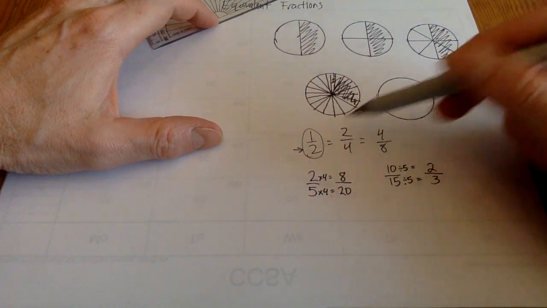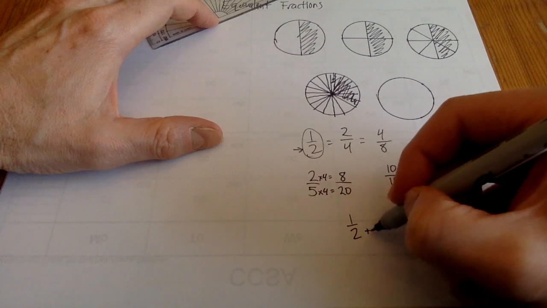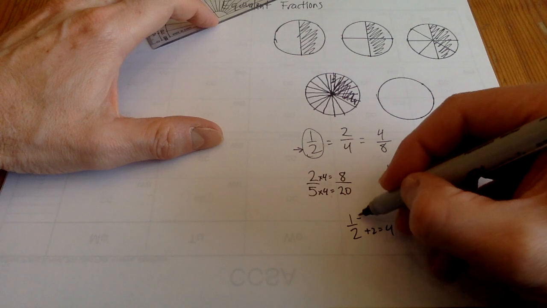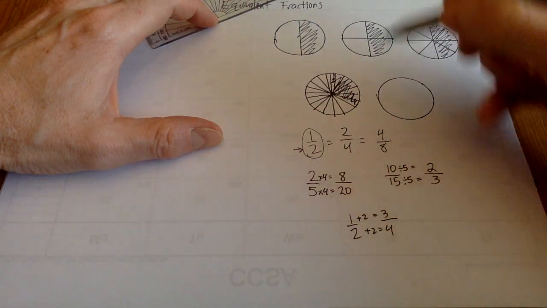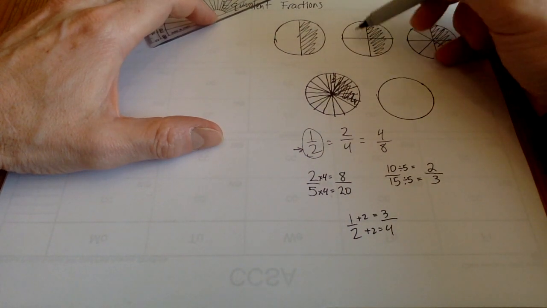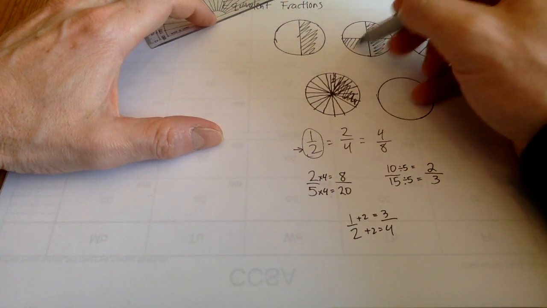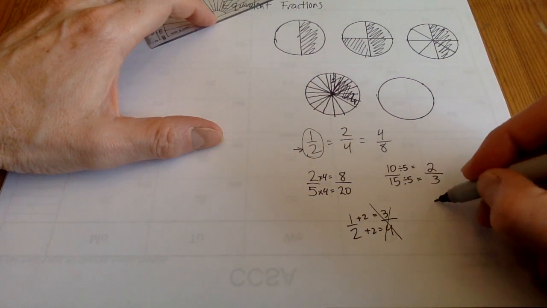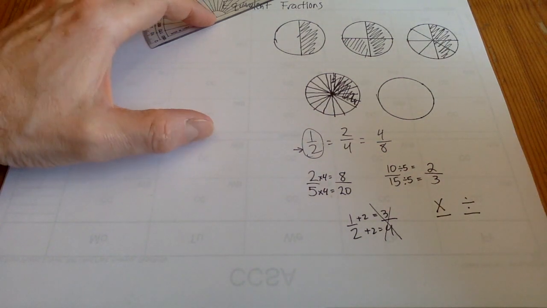Some might say, well, why don't I add? Why don't I take 1 over 2? I know that 2 plus 2 equals 4. Whatever I do to the bottom, I have to do to the top. 1 plus 2 equals 3. But over here, I have 1 over 2. Over here, I have 2 over 4. And if this were true, then this would also be shaded in. But that is not the case. Therefore, I know I have to multiply or divide in order to make equivalent fractions.